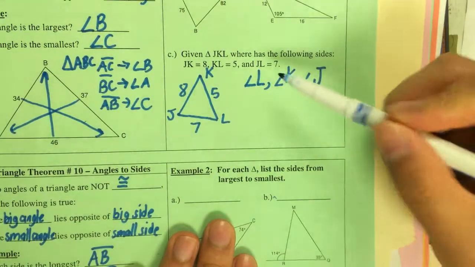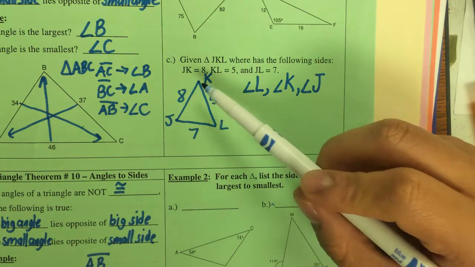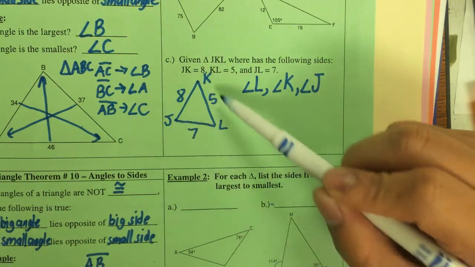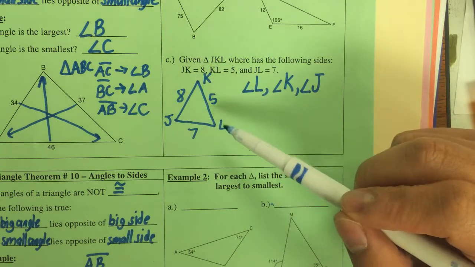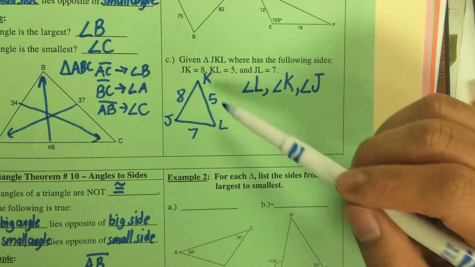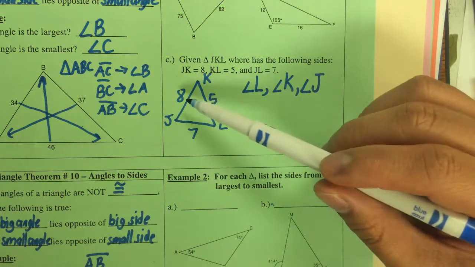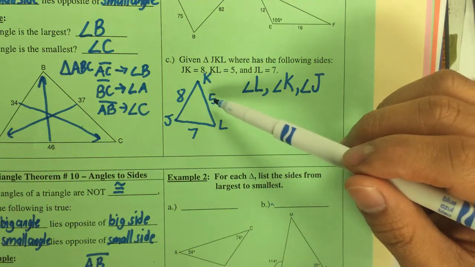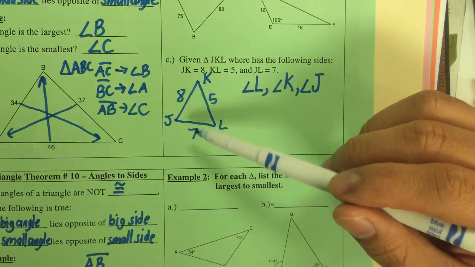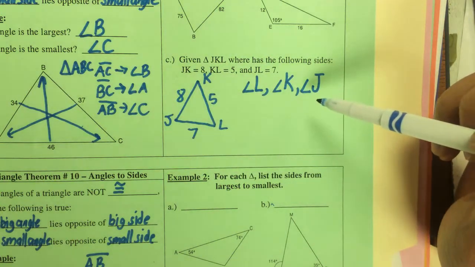Part C, when you're given a problem like this, my advice is to draw a picture. It has triangle JKL, so I draw a triangle and I just go clockwise, JKL. JK is 8, KL is 5, JL is 7. So biggest is 8, across that is L. Middle is 7, across that is K. Smallest is 5, across that is J.